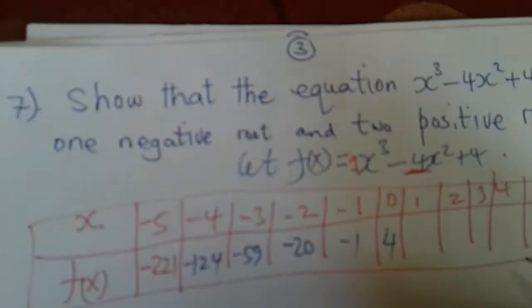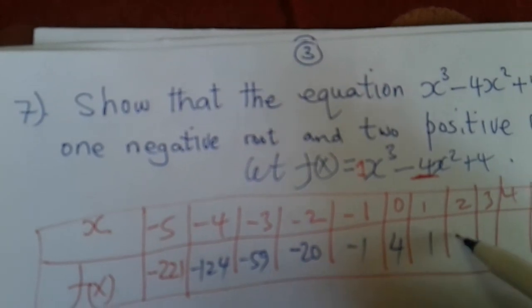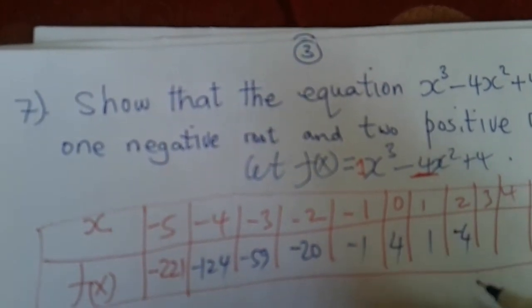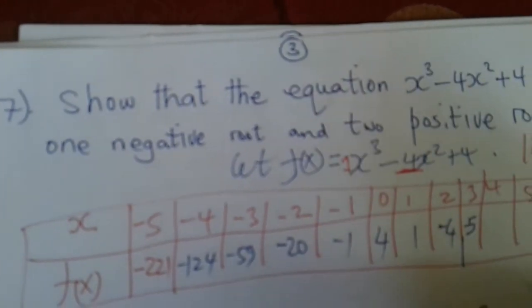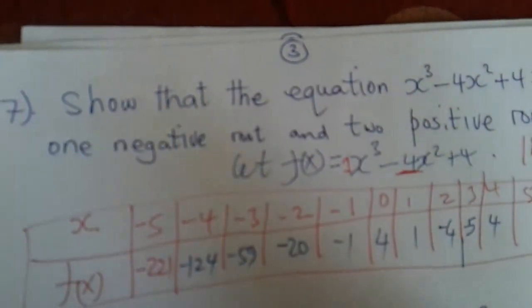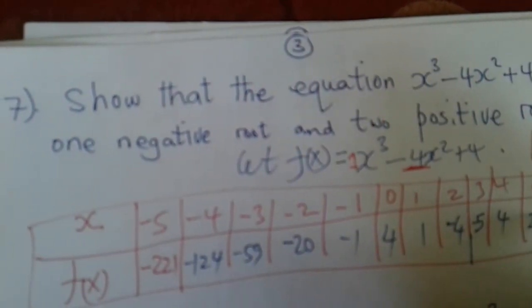At 1 we shall have 1. At x equal to 2, negative 4. At x equal to 3, negative 5. At x equal to 4 we shall have 4. At x equal to 5 we have 29.